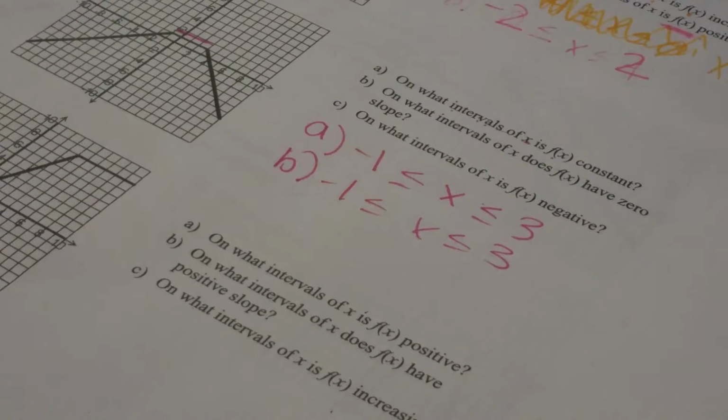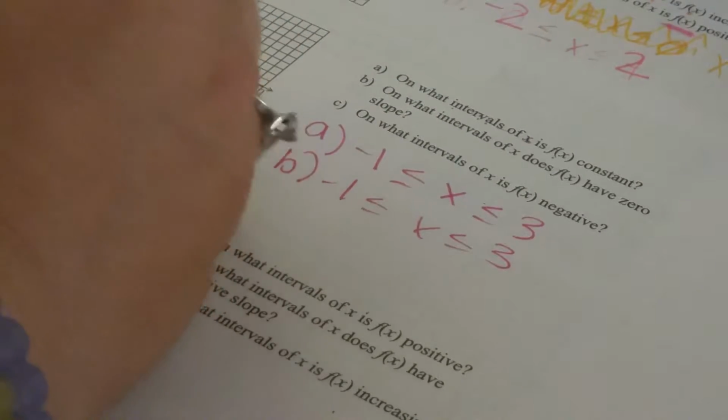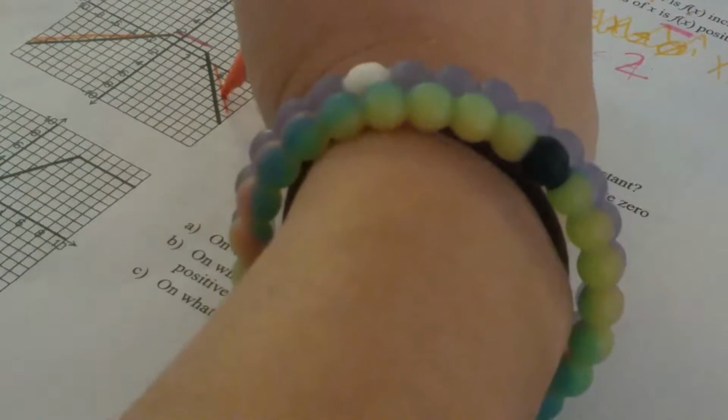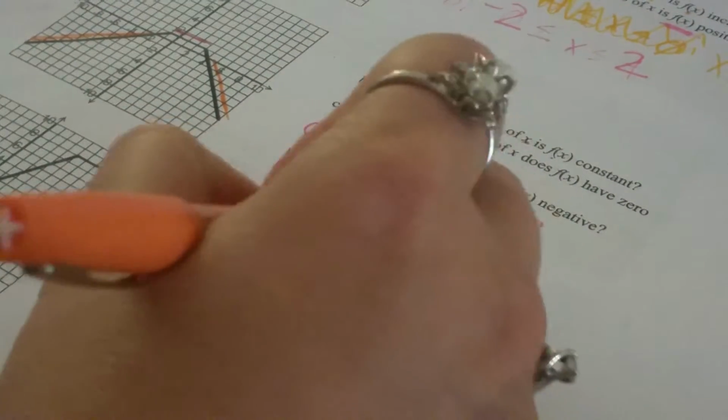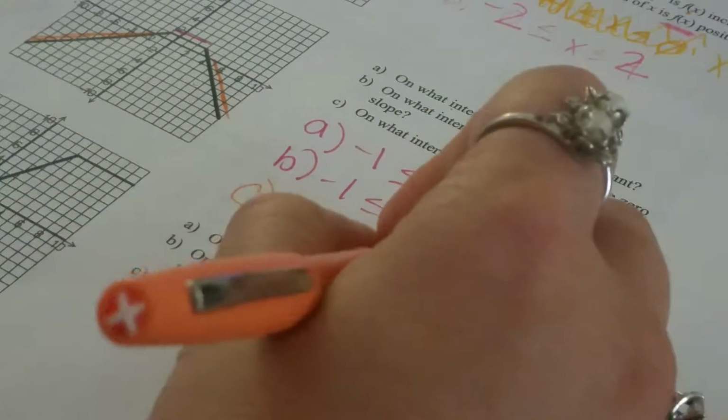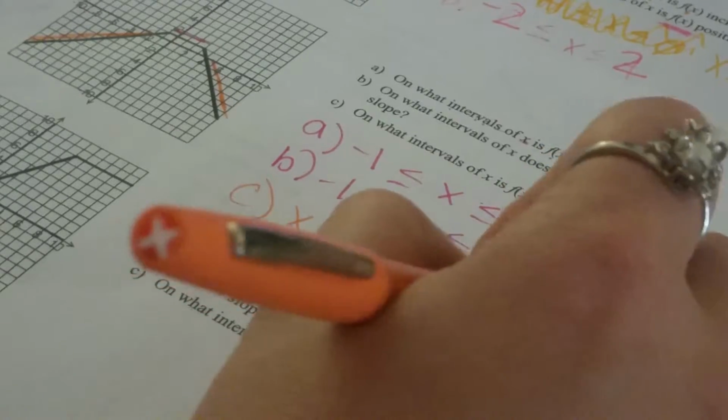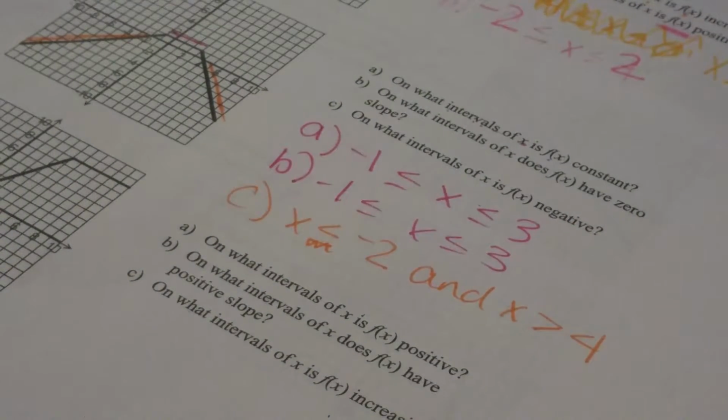-2. So it's negative. The function is negative starting here, right? Okay. And then it's also starting here, right? Okay. So how could we say that? X is less than -2, or x is greater than positive 4. I said or. Say and because it's both.